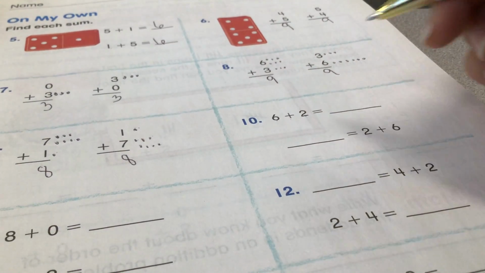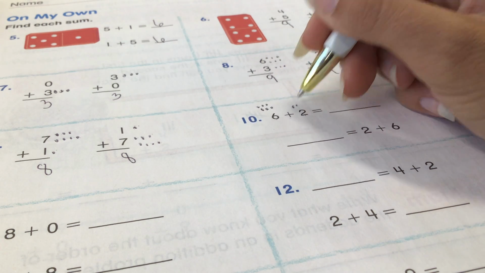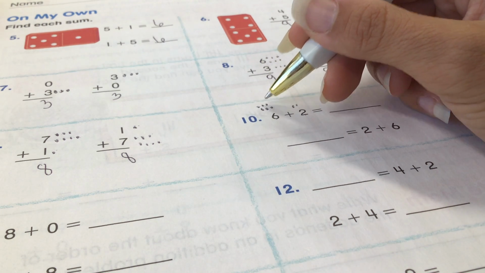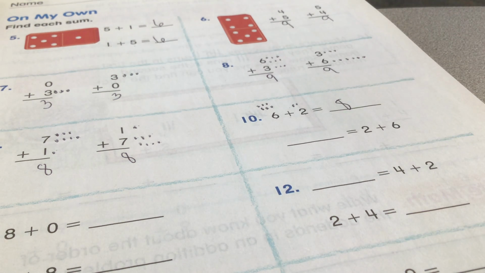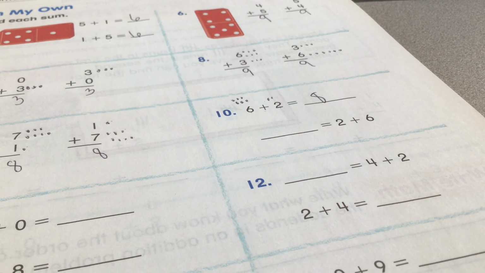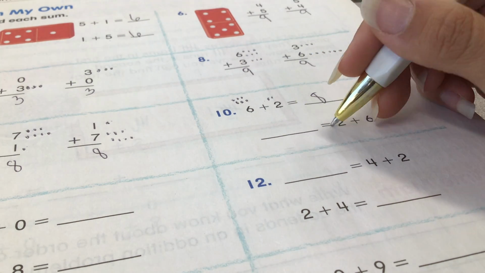6 plus 2. Next problem. 1, 2, 3, 4, 5, 6, and 2. So I'm going to count these. 1, 2, 3, 4, 5, 6, 7, 8. Well, look what they did here. They put the answer at the beginning. That's totally okay. Sometimes we'll flip the answer to the other side of the equation. This equal sign means that this is an equation, okay?